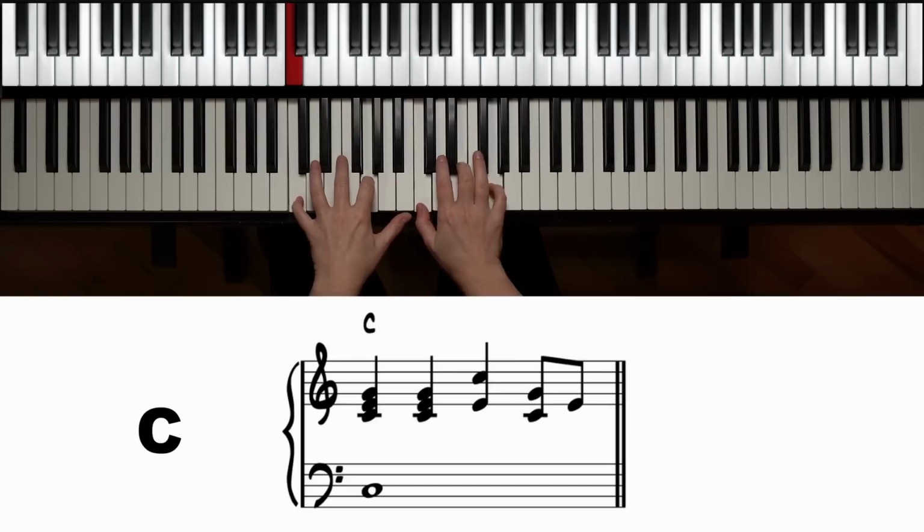Very nice lick to learn. And now for part number 3, we're gonna be talking about the 6th interval because it's so cool to add as a lick. So the first one is gonna sound just like this.